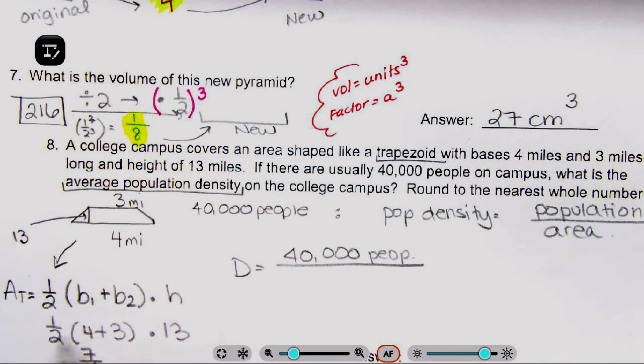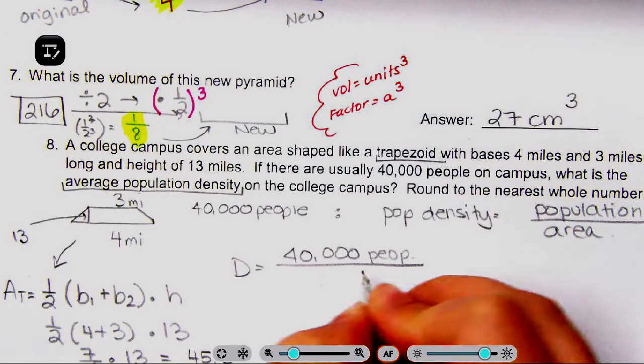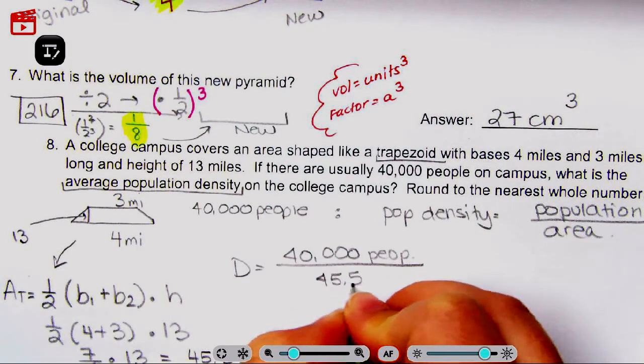4, 5, 6, 7 divided by 2 times 13. Calculator time, I have 7 divided by 2 times 13. And that gives me 91/2 or about 45.5. So I have 45.5 as my area.